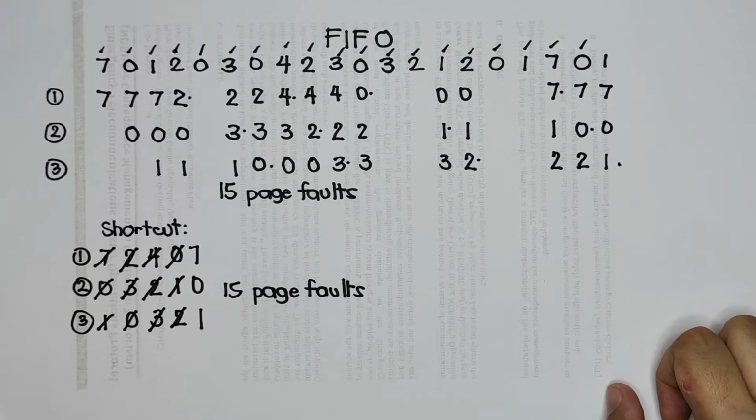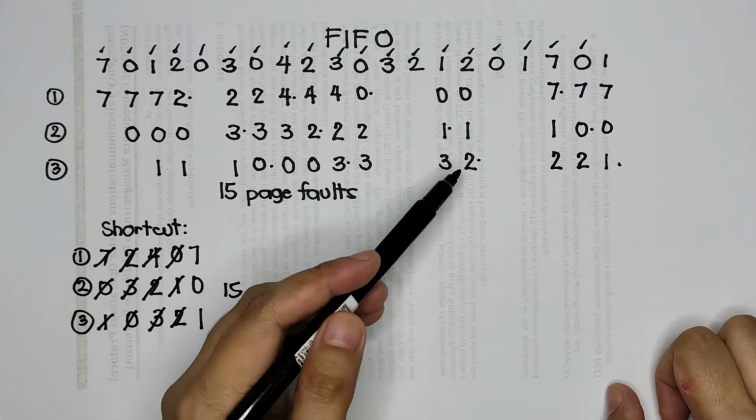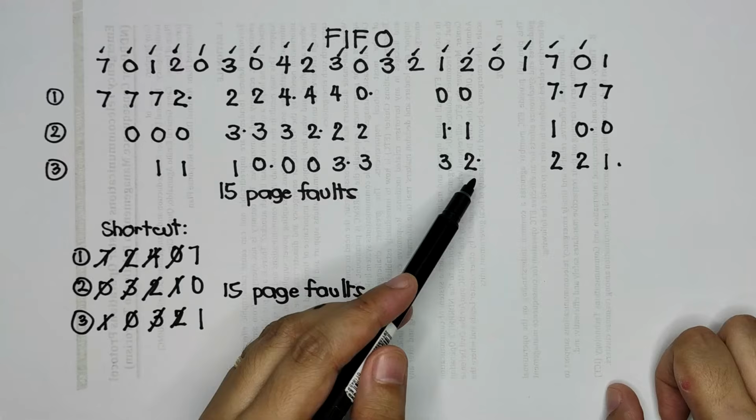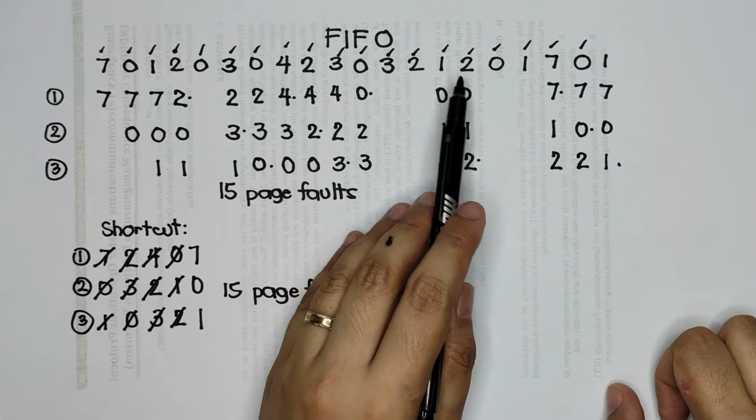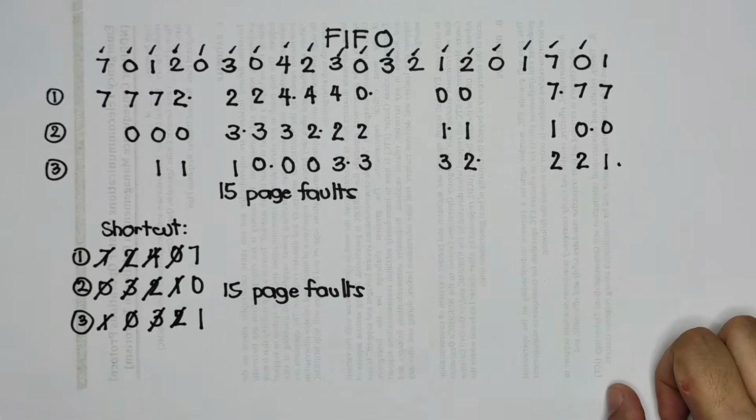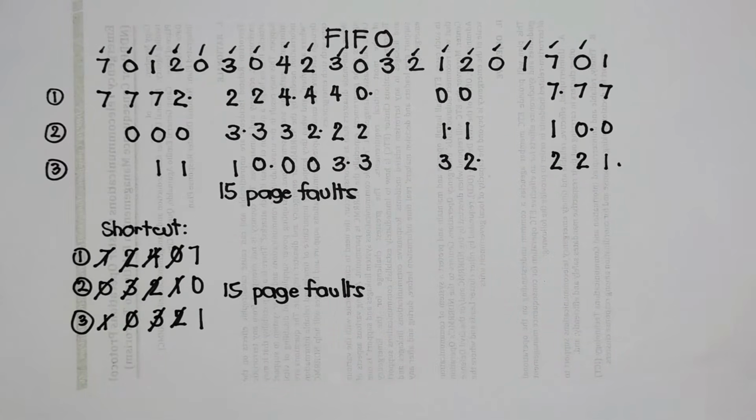But if the nature of the question is, from the reference string, to know the current value of the page frames in terms of the values that are entered, then you have to go through the long method. So this is for first in, first out.